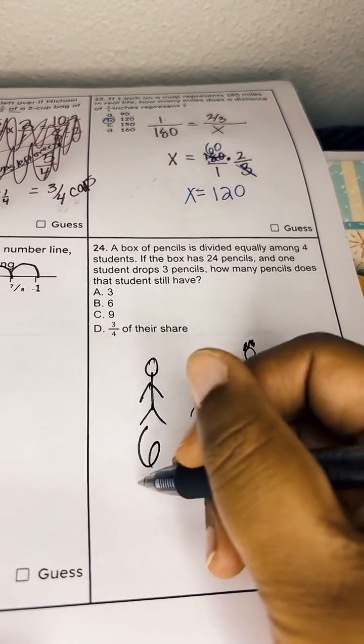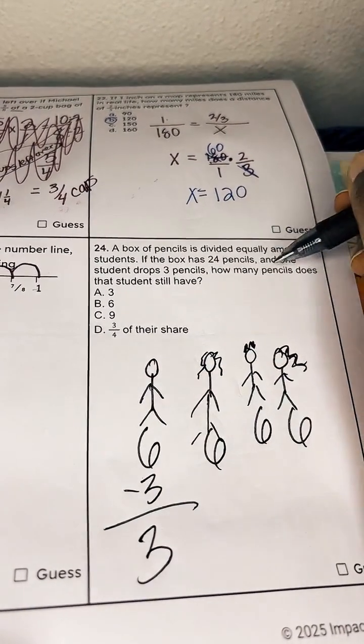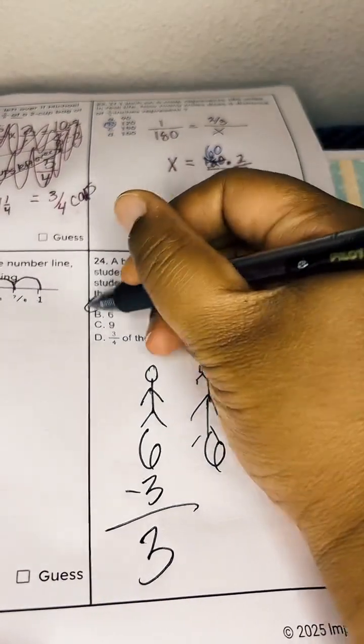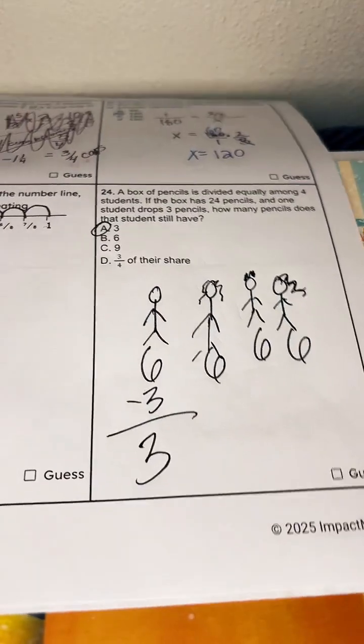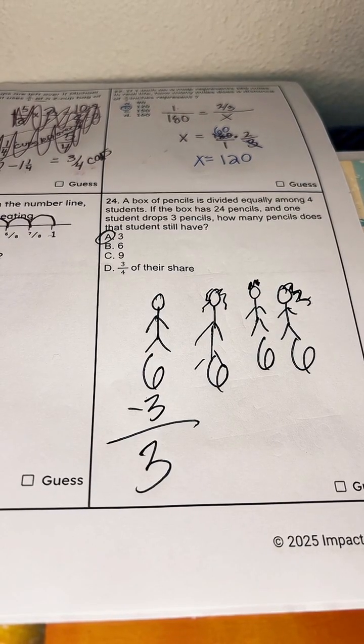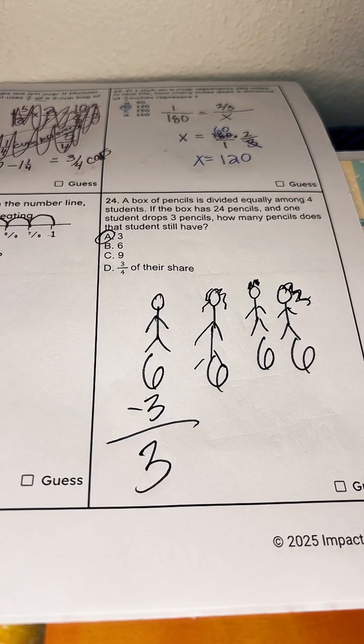So let's say this student, he drops 3. How many pencils does the student still have? Well, that means he would still have 3. Yep, subtract now, and that leaves him with 3. But it's like, okay, what student, right? Well, I think it's only talking about the student that dropped the 3 pencils.